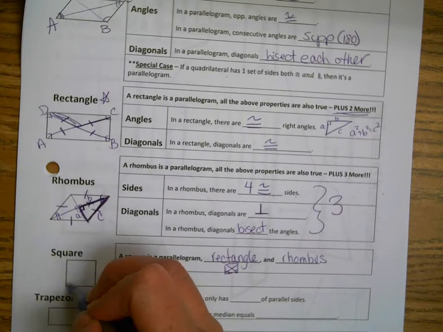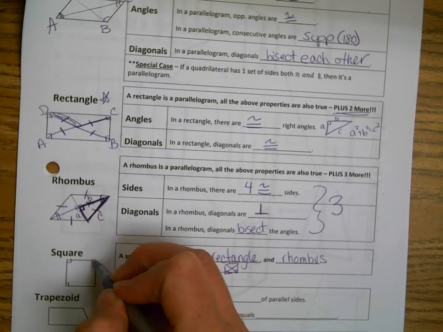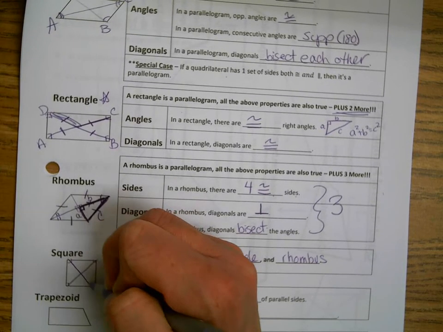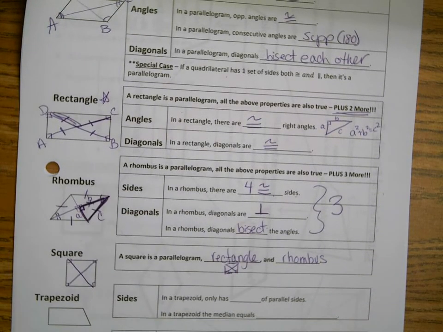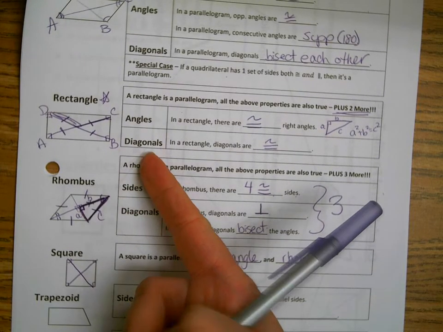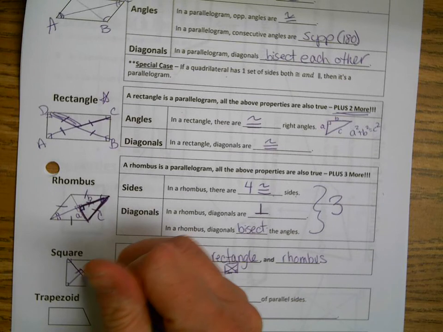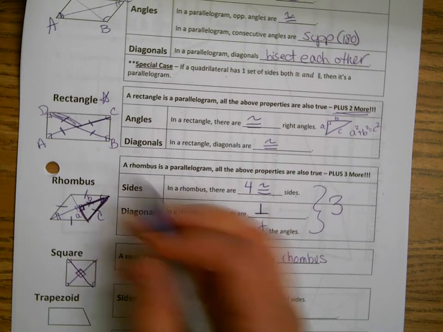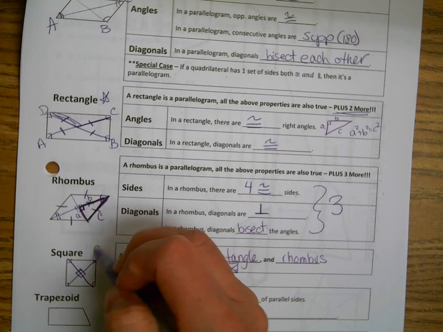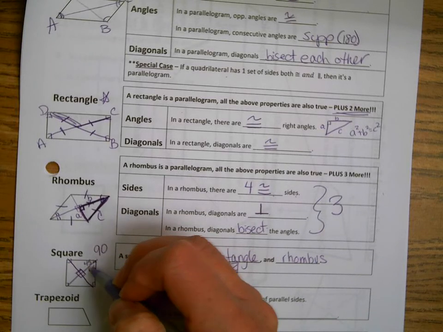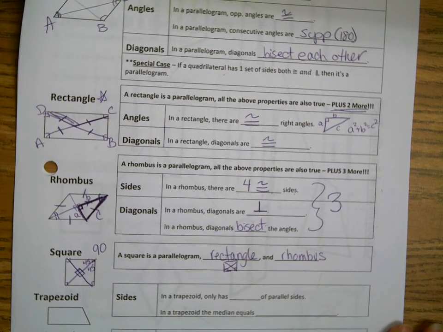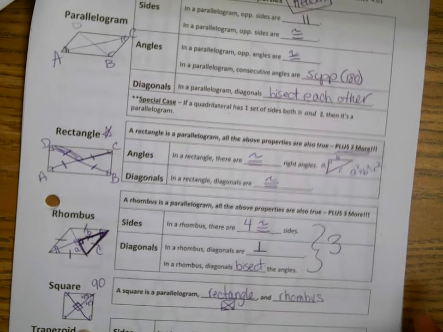So in this beautiful square, we get the right angles because it's a rectangle. We get this diagonal and this diagonal to be equal because it's a rectangle. We get the diagonals are perpendicular because it's a rhombus. And it bisects the angles. So this 90-degree angle becomes two 45-degree angles when that diagonal gets drawn in. Right? I know it's a little fuzzy. We're going to go back over that on the next side.